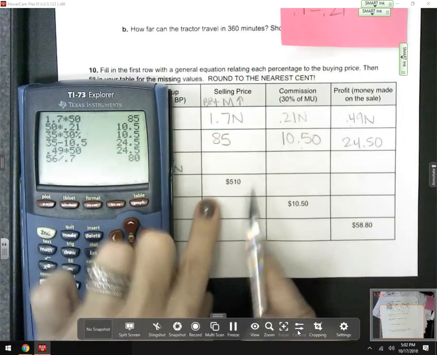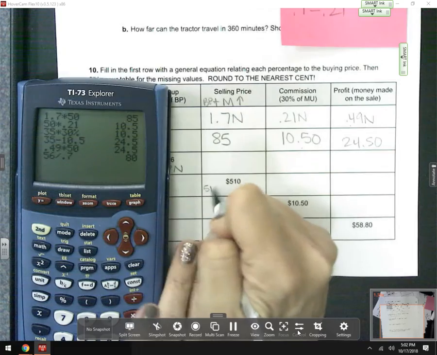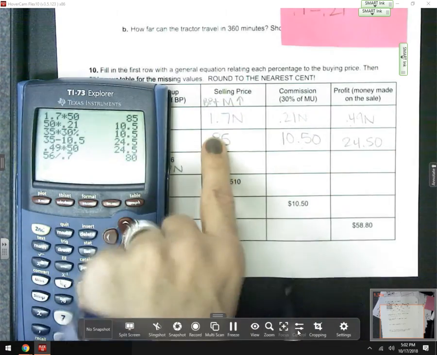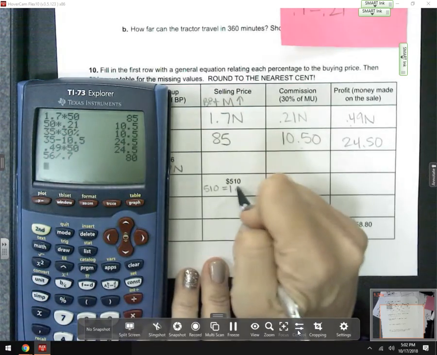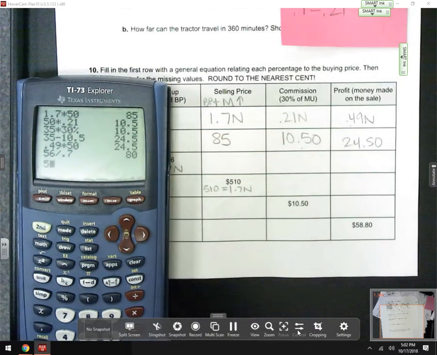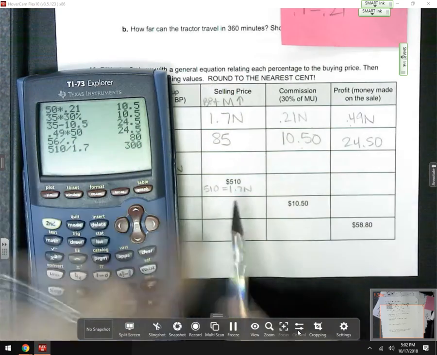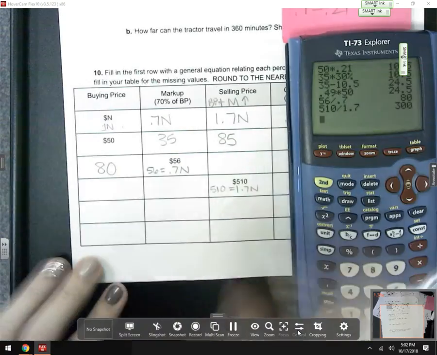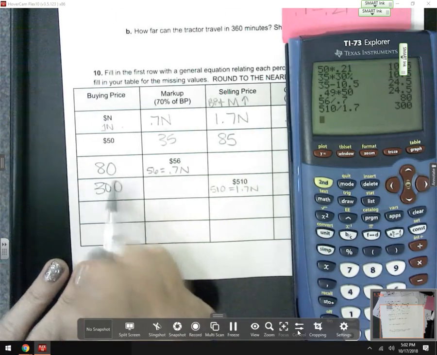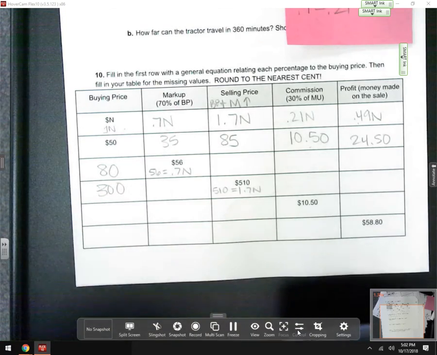Okay, so in this case, we're given our selling price. So our selling price is $510, which we know is equal to 1.7n. What do we do? We divide. 510 divided by 1.7 gives me $300. That means n equals $300. There's my buying price. Now I can figure out all the rest of that line.